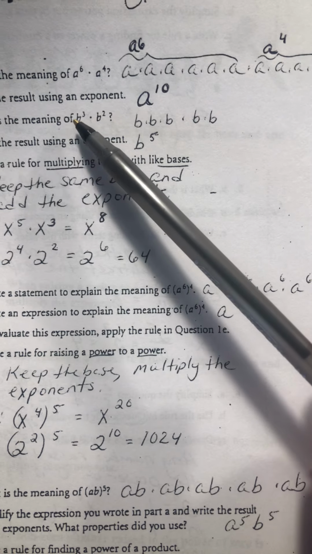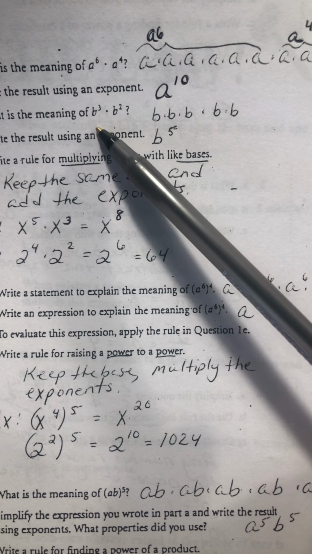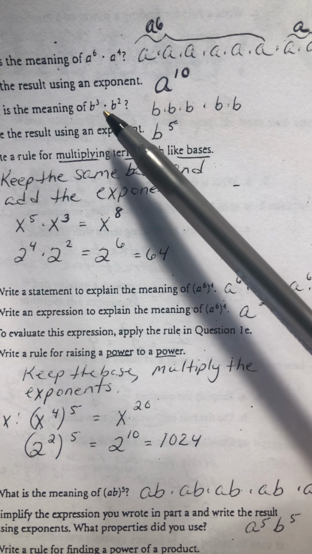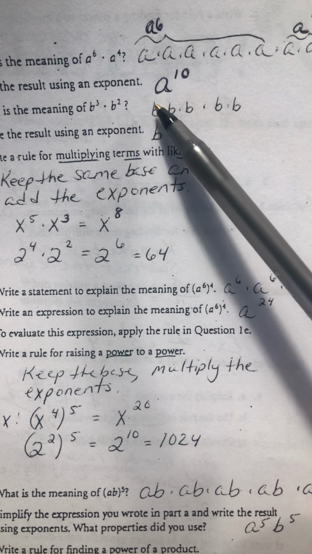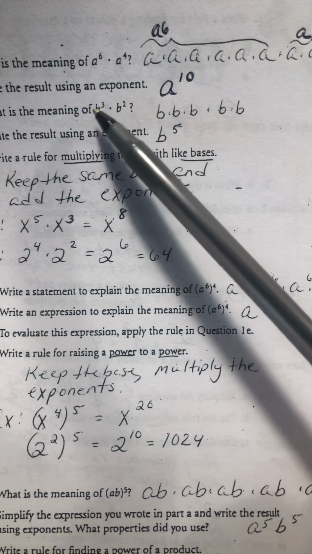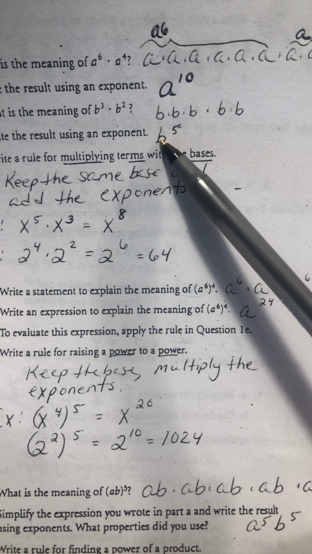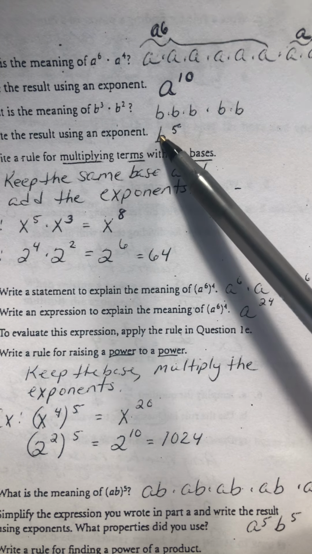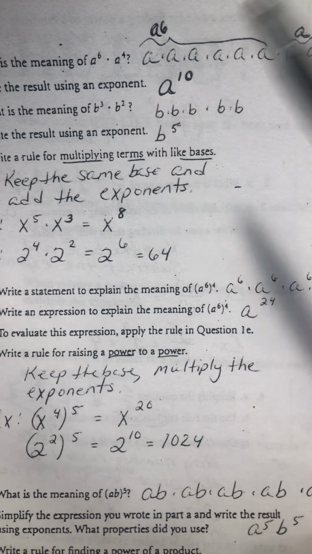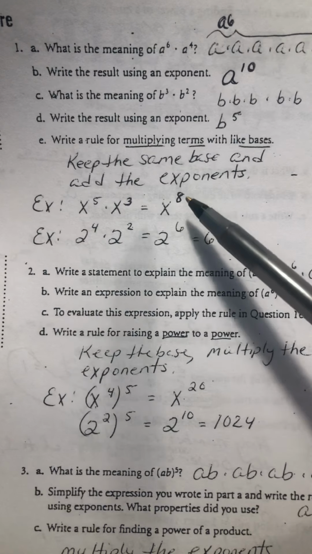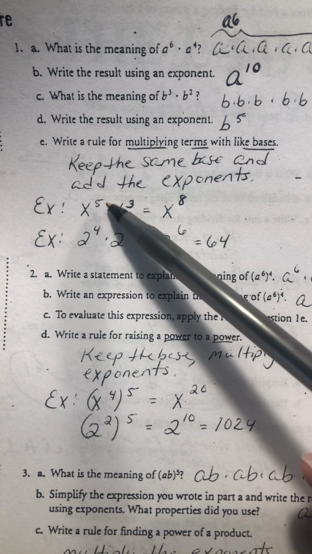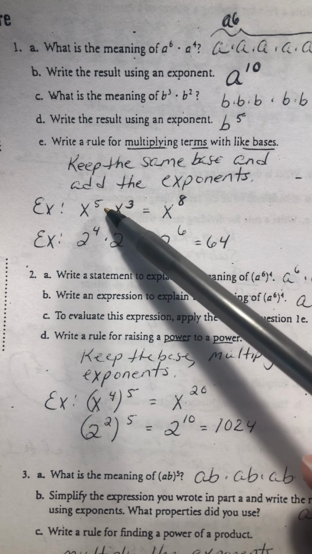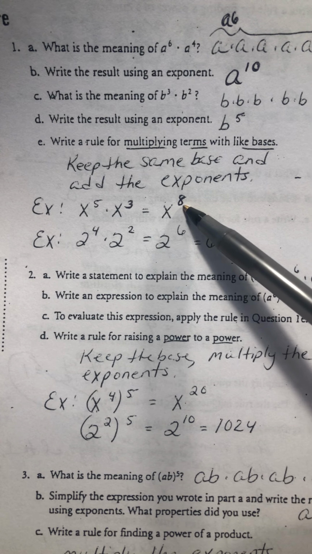If we think about the next example here, b cubed times b squared, if we follow the same rule, we have 5 of the b's, and so we end up with b to the 5th power. So again, when we multiply like bases, we keep the base and add the exponents. Some other examples here, x to the 5th times x cubed, we keep the base and we add the exponents. 5 plus 3 gives us 8.